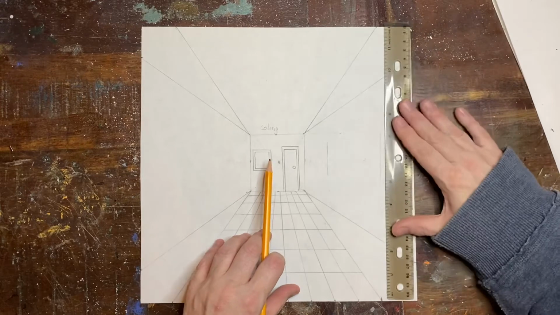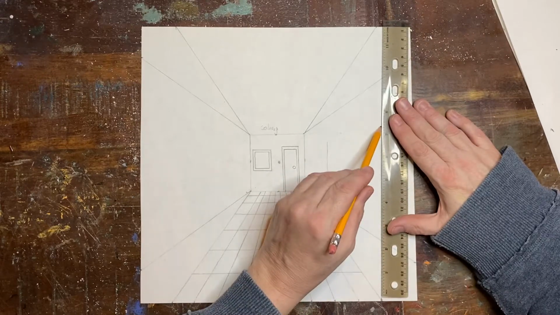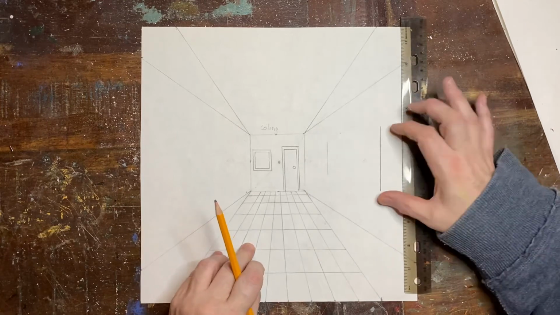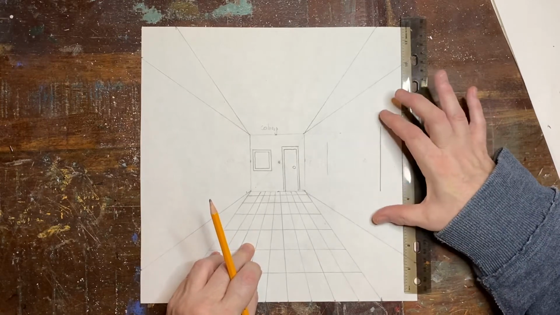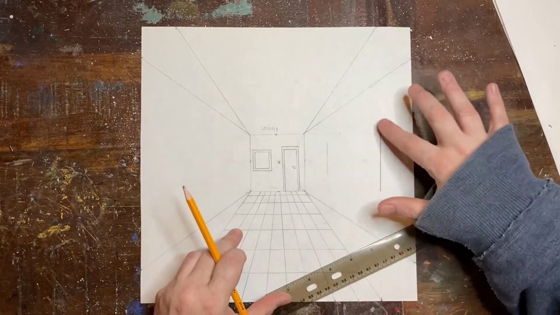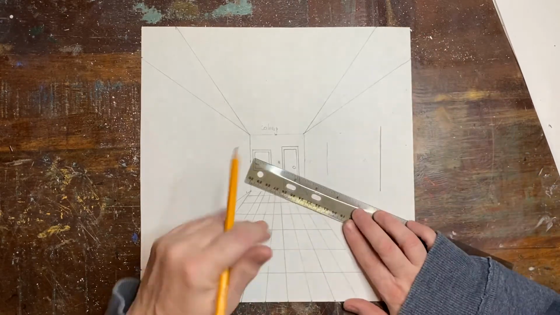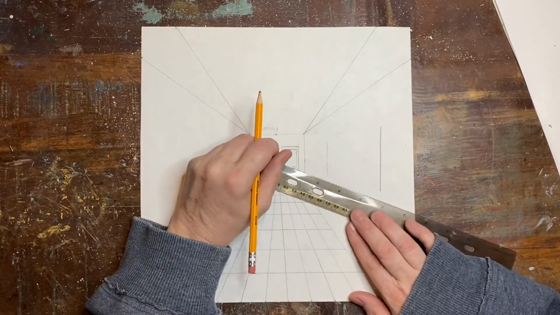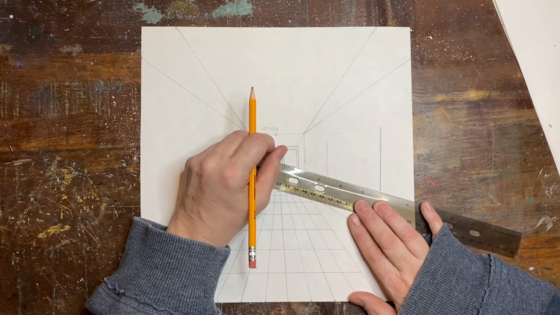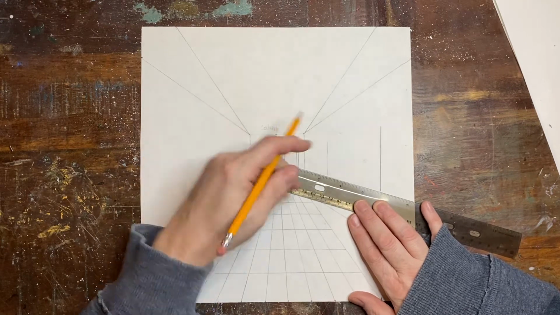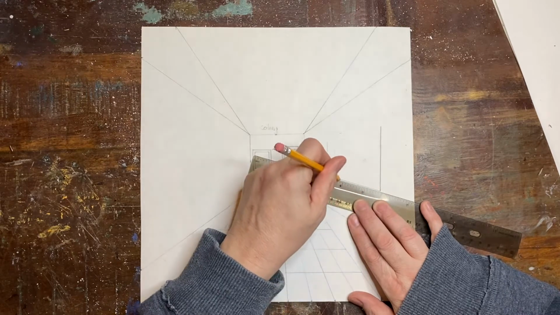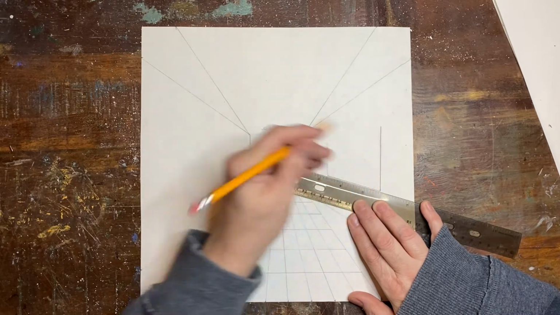So the outside of my window, I'm going to make about this tall. You can have yours be thinner, wider. It's completely up to you. Once I have that side, then when we were practicing 1-point perspective, we learned how to make a square go back in space.